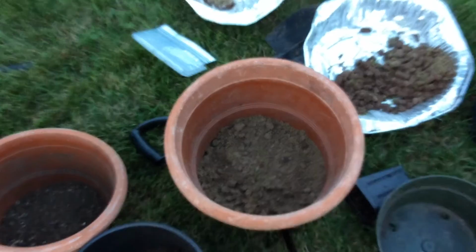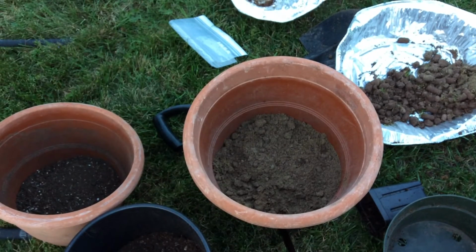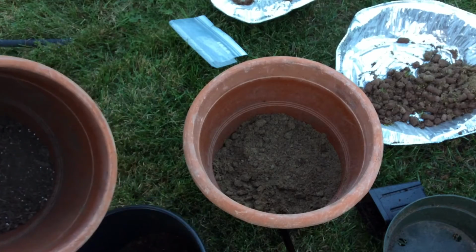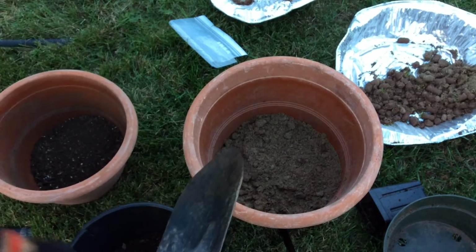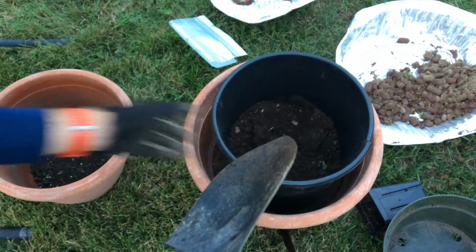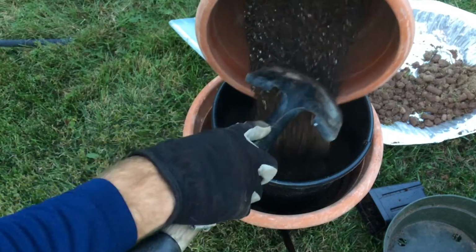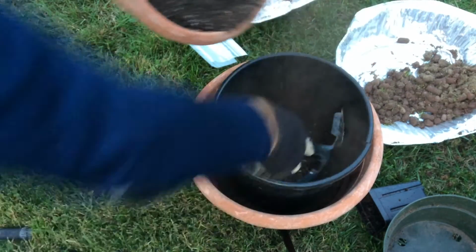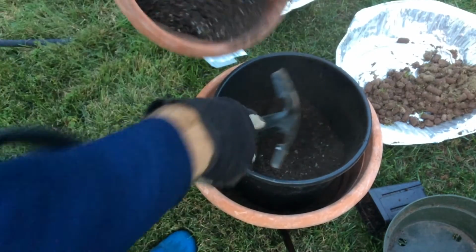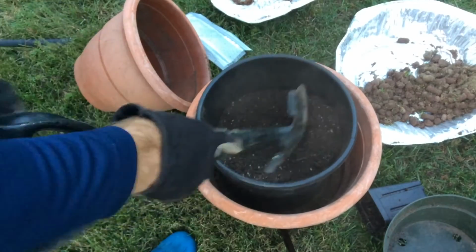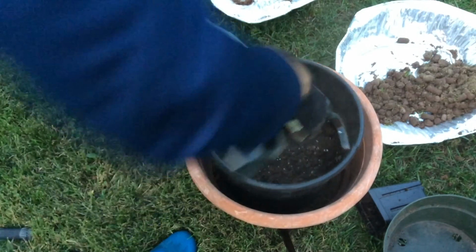So we're going to top off pretty much the rest of that. We'll mix it up. So I've got a loam mix and a dirt mix.